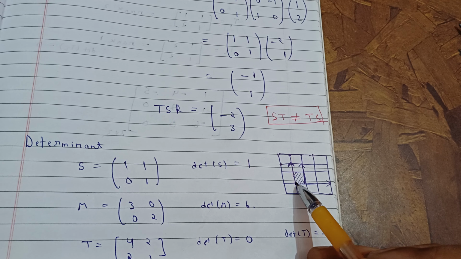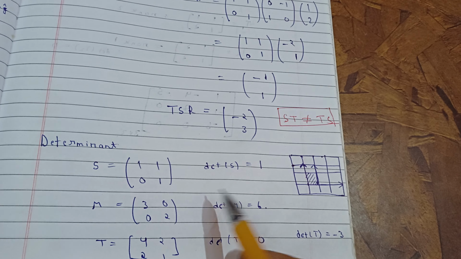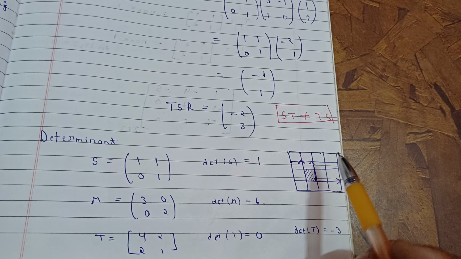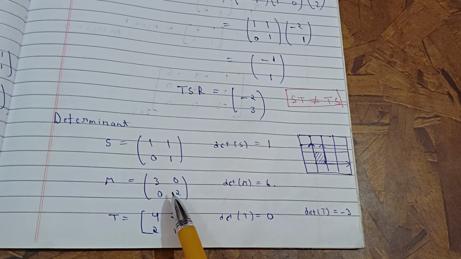This area and this area will be the same. So that is representing here: the determinant of this is giving you 1, which means the area will remain the same in the new vector space also.